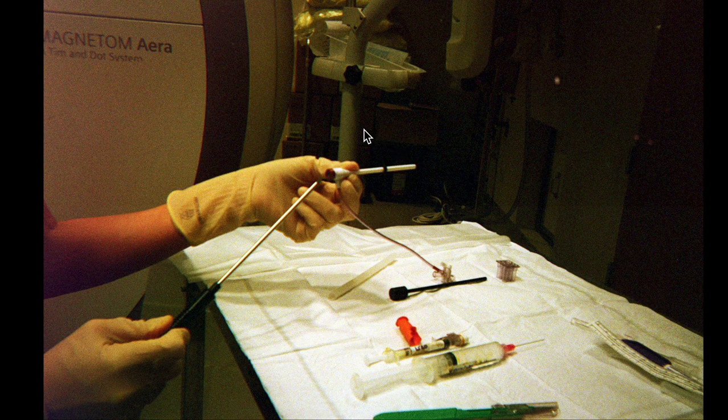I set up my device, so I have a needle here, and then I have an introducer. I'll call this the introducer. You have a blue ring here, which I remember was around 7 millimeters. So you would move that here so that you would know what depth you have to go to.